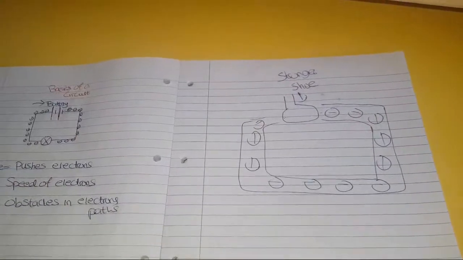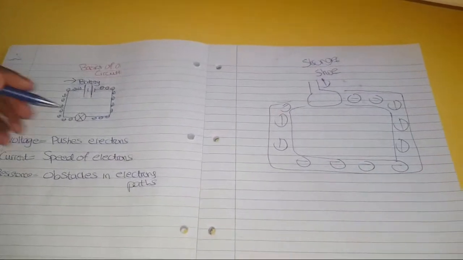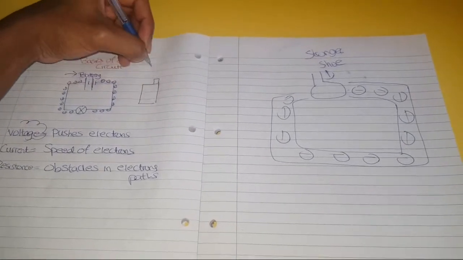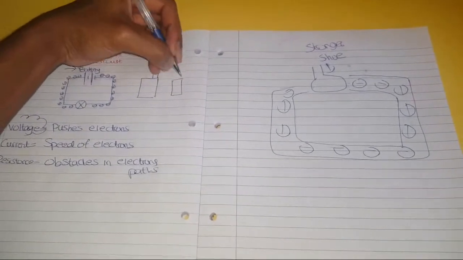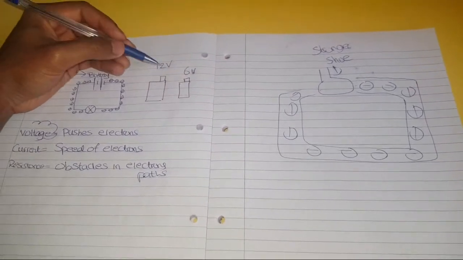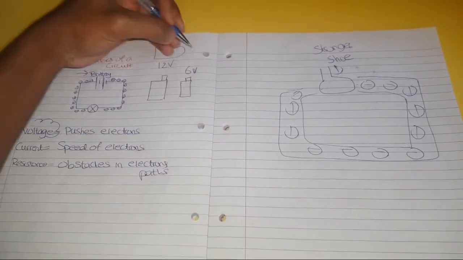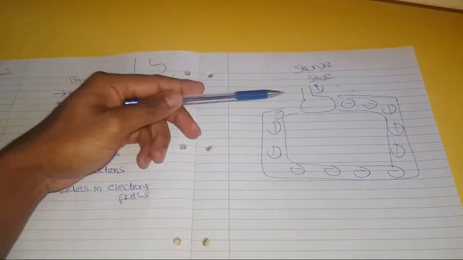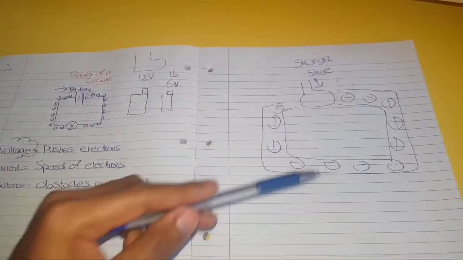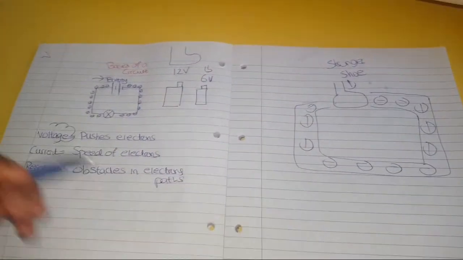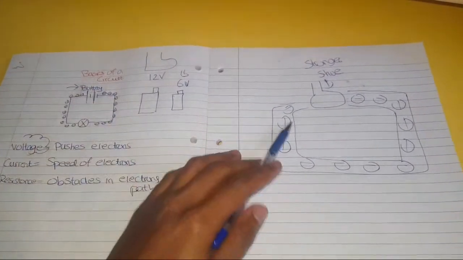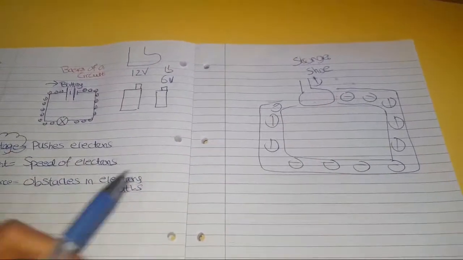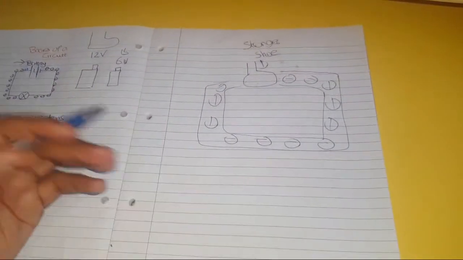That's common sense, right? So the analogy here is that the force from the kick is your voltage. That's why if you use a 12-volt battery, you get more current than if you use a 6-volt battery, because this is like a massive boot and this is like a small boot. This voltage is more, so it provides a greater kick, so the electrons will move faster. The current depends on the voltage, because if the voltage is more, your current is more because the speed will be greater.